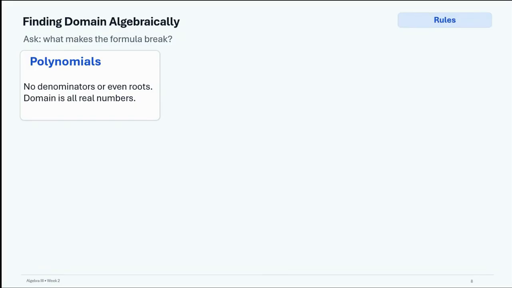No denominators or even roots. No denominators, which means there's not a fraction in our polynomial. Nowhere does it have a denominator that has an x or anything in there. Or there's not a square root or a fourth root or a sixth root. So when it says even roots, it's talking about a square root. Then the domain is all real numbers. If we do not see a denominator and we do not see a square root or a fourth root or a sixth root, the domain is all real numbers.